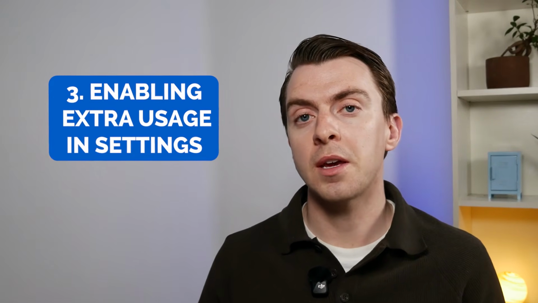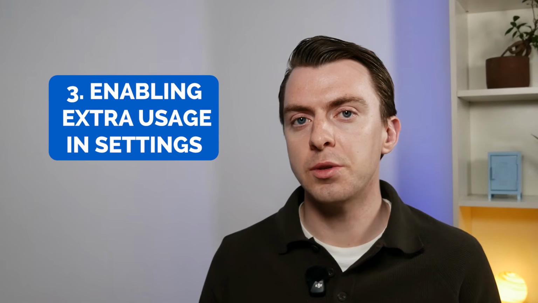The third thing you should consider is enabling extra usage in settings. This is a good one to do before you consider upgrading to a different plan.